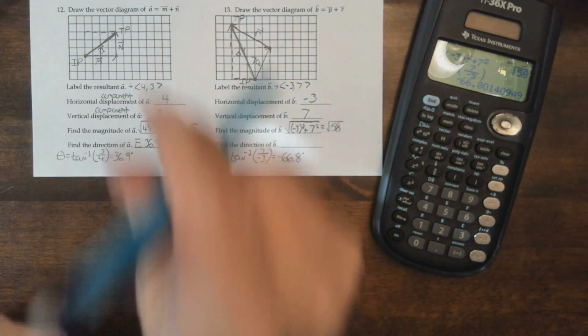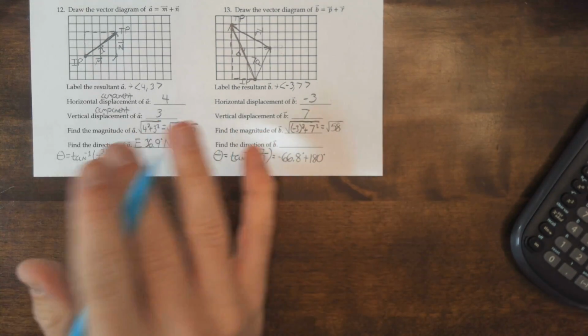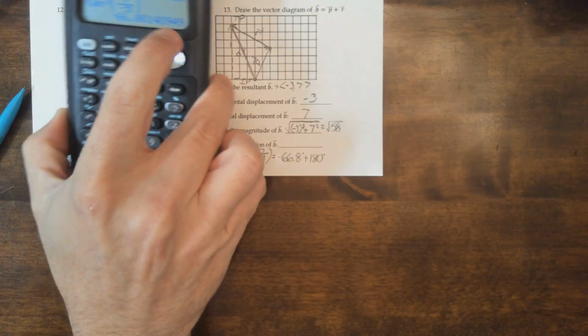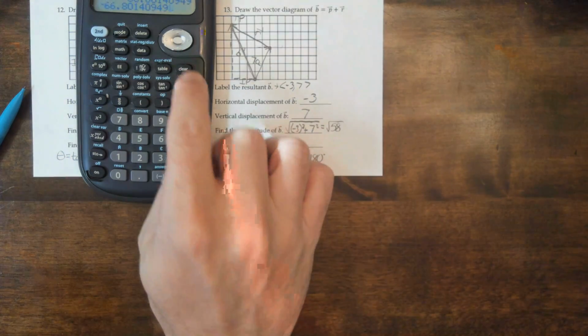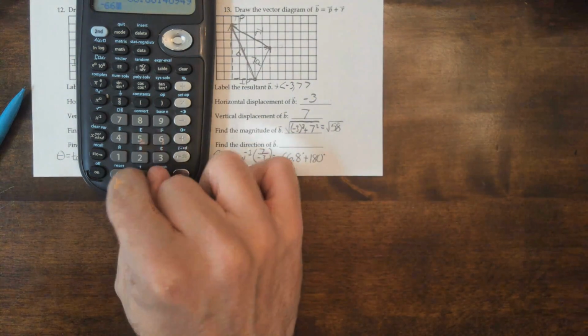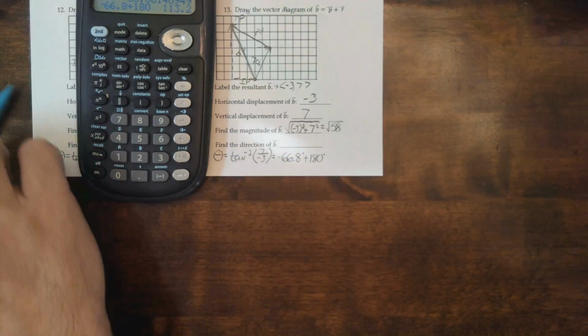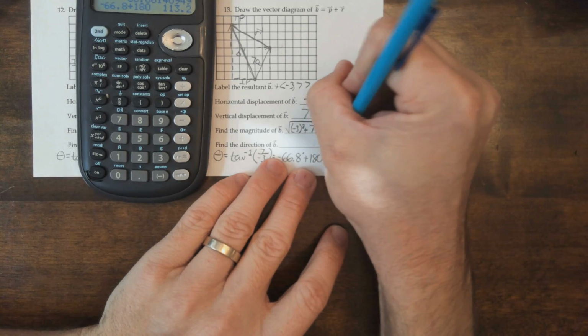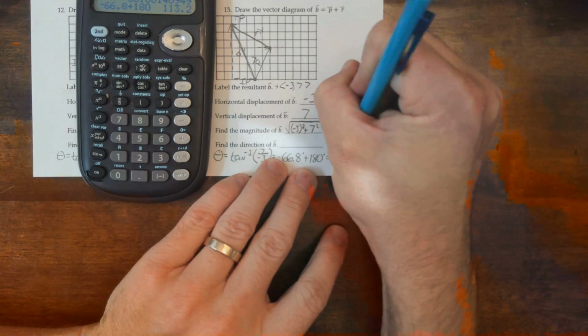So what we must do is take this negative 66.8 degrees and add 180 degrees to it, because I want an angle in quadrant 2. So negative 66.8 plus 180. Hit enter and there you go: 113.2 degrees.